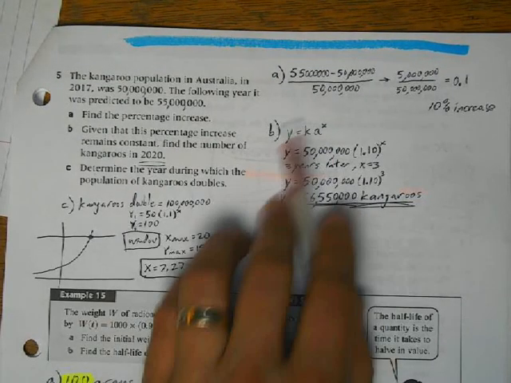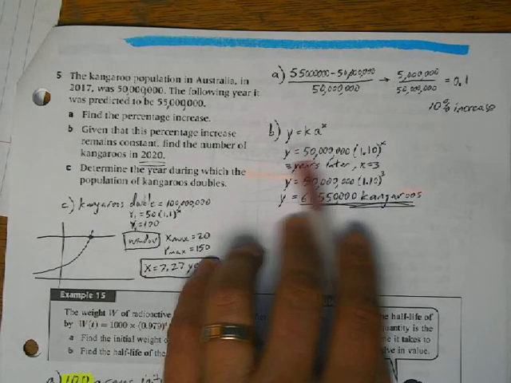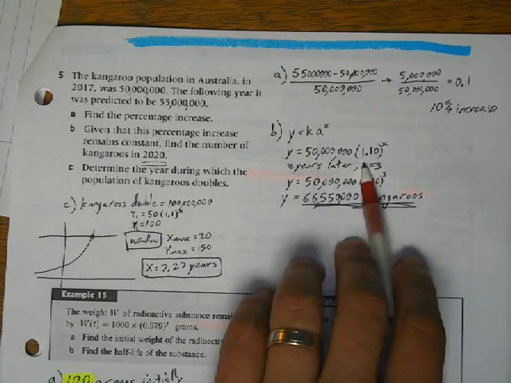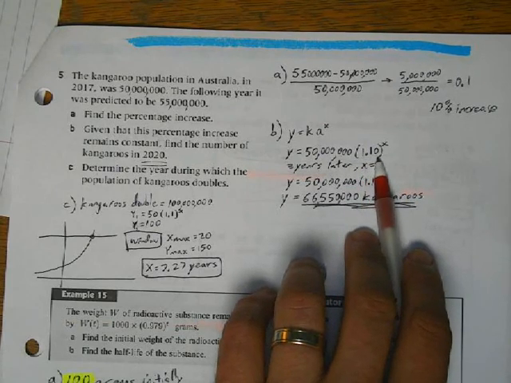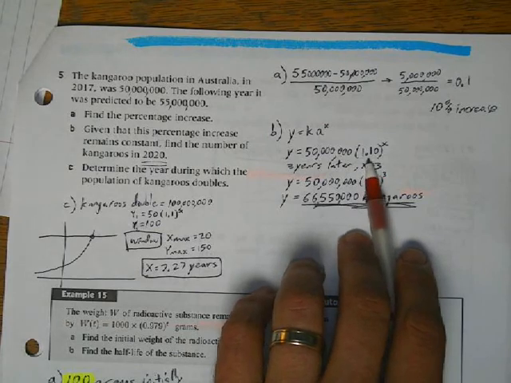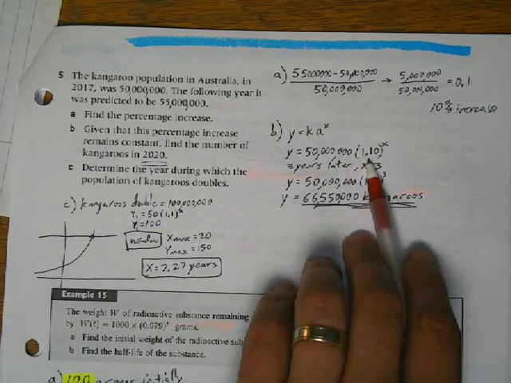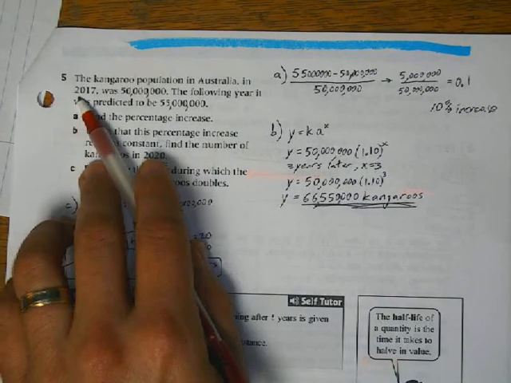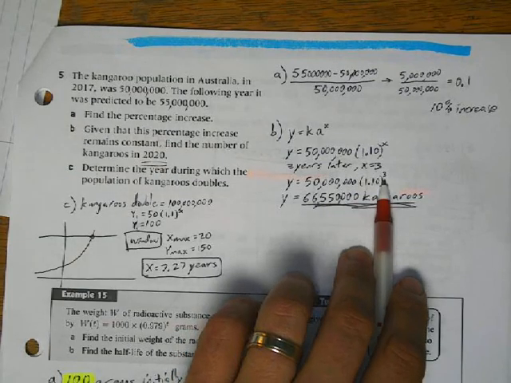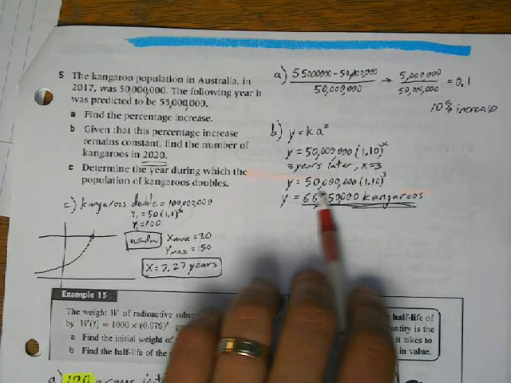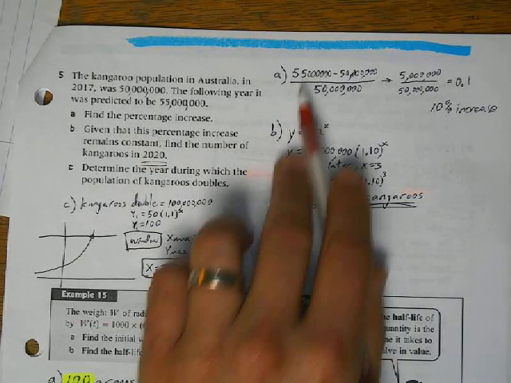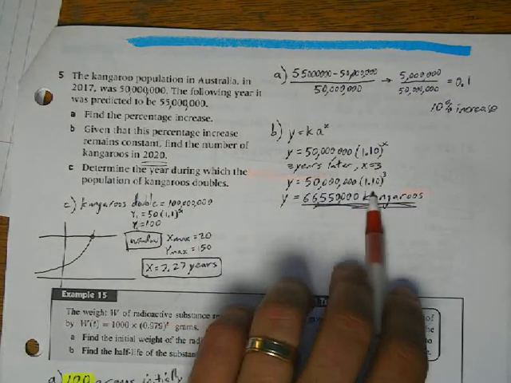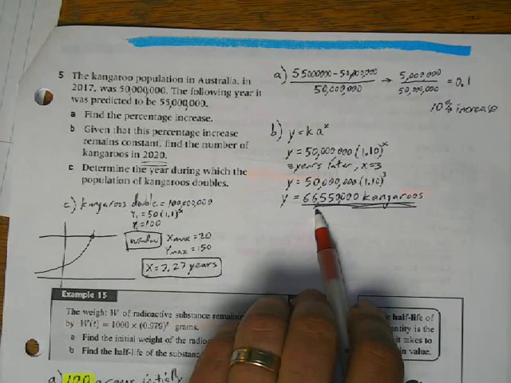Okay, so here's my formula for finding exponential growth. We know it's increasing by 10%, so the A value is going to be 1.10 because it's a growth. It's increasing, so this has to be greater than 1. 2020 is 3 years after 2017, so my power here is going to be 3. My K value is the initial value, which is 50 million. And so we put that into my calculator, and then we get this value.